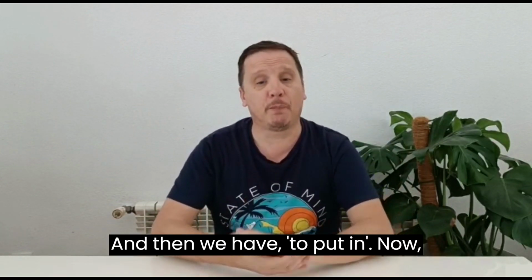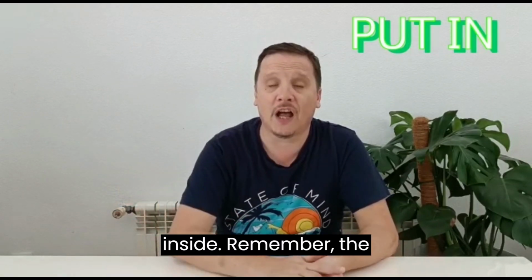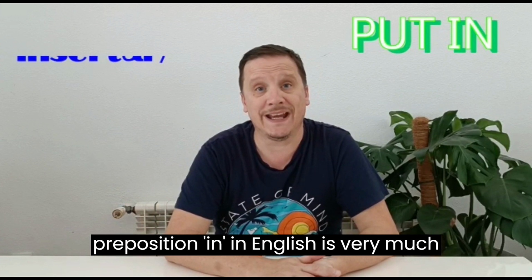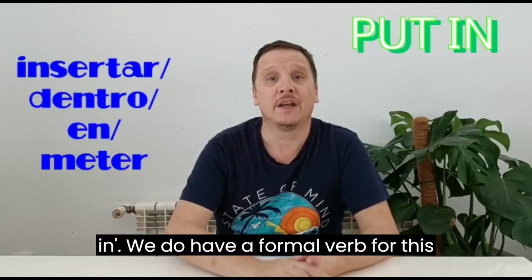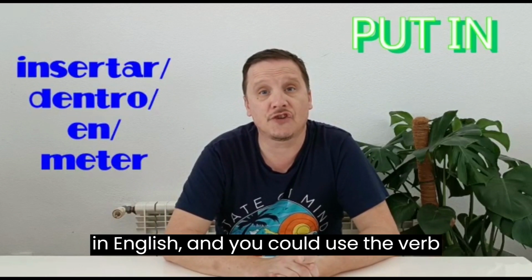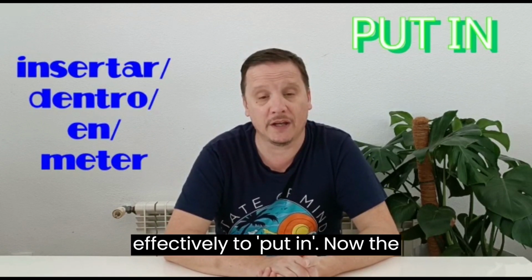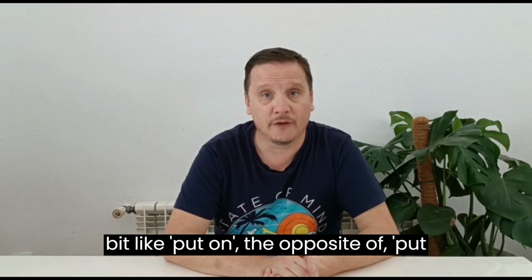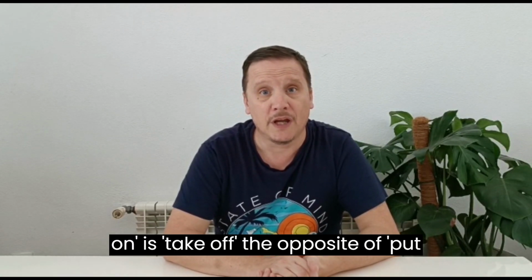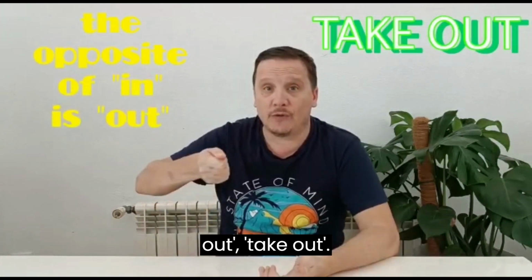And then we have to put in. Now to put in is, again, to position something inside. Remember the preposition in English is very much inside something. So we put in. We do have a formal verb for this in English, and you could use the verb to insert. That is effectively to put in. Now the opposite of to put in, well, it's a bit like put on. The opposite of put on is take off. The opposite of put in is take out.